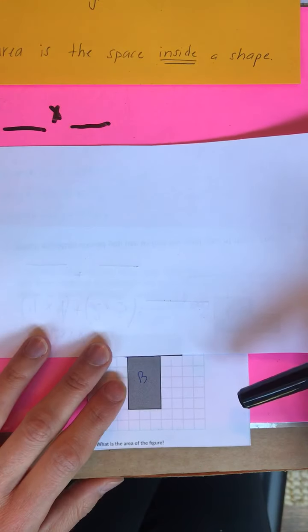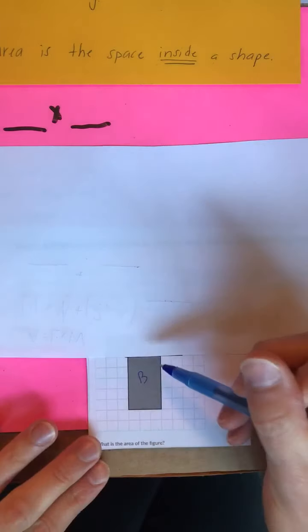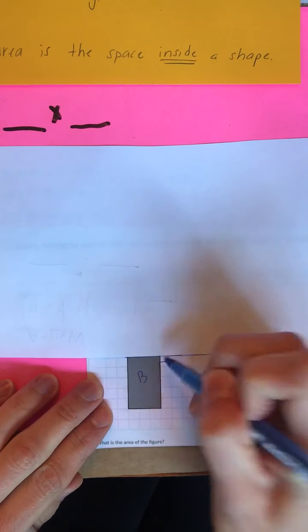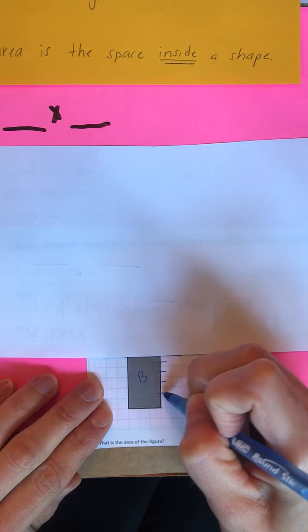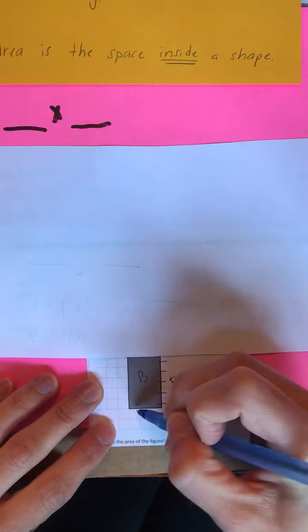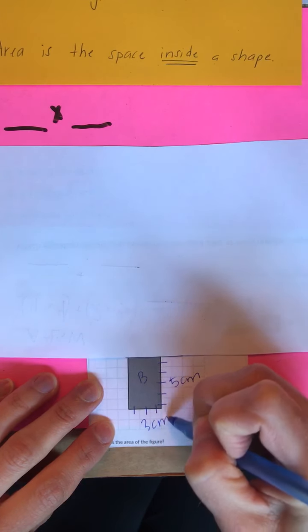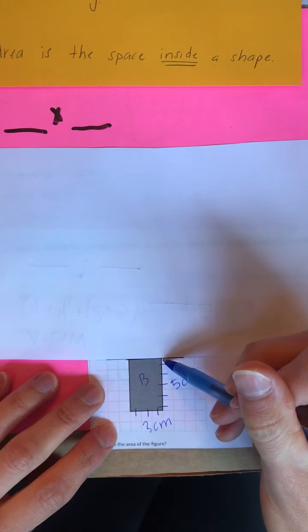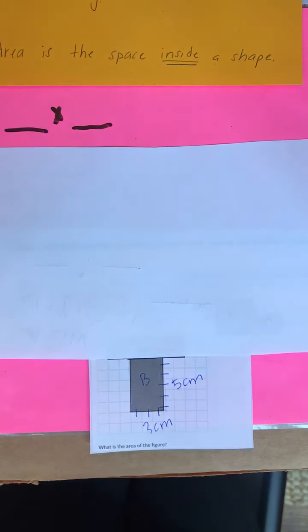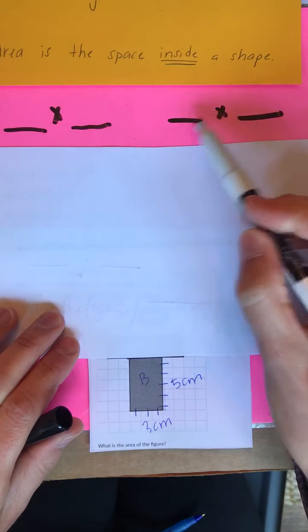Okay, now we have to find the area of B. And friends, if I'm moving too fast, please pause the video and give yourself time to catch up. So let's find the length of B. Let's count together. 1, 2, 3, 4, 5. 5 centimeters. And what's the width of B? 1, 2, 3. 3 centimeters. So what would our equation be? Remember, we're going to do length times width. Fill in those numbers for me.